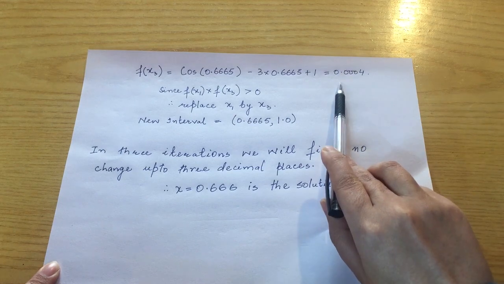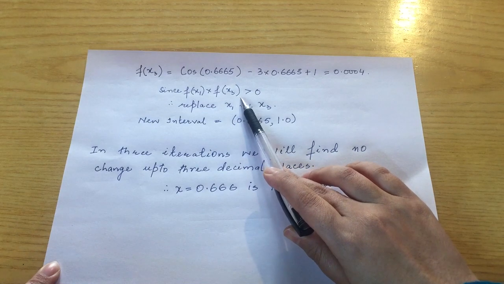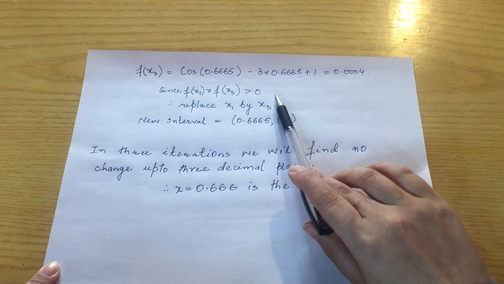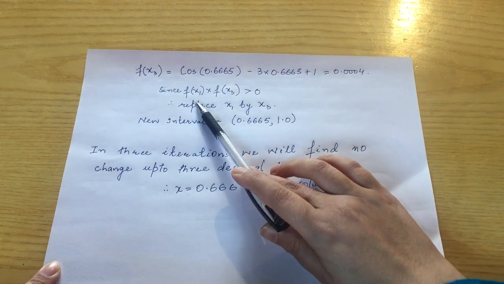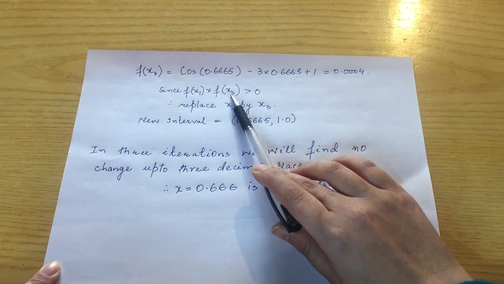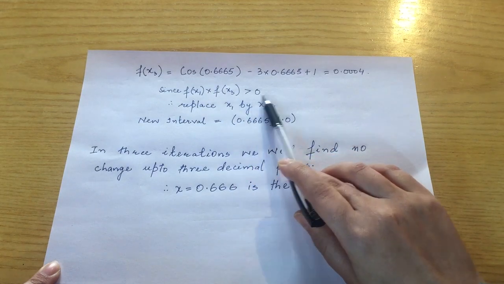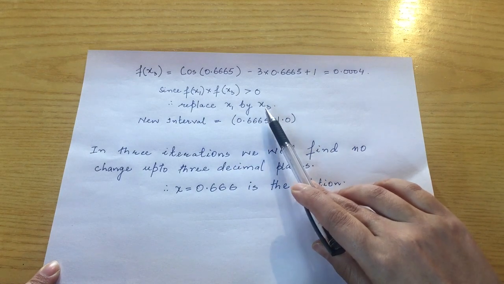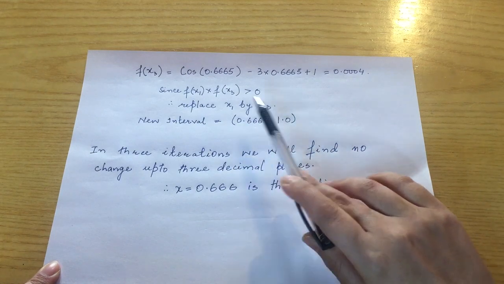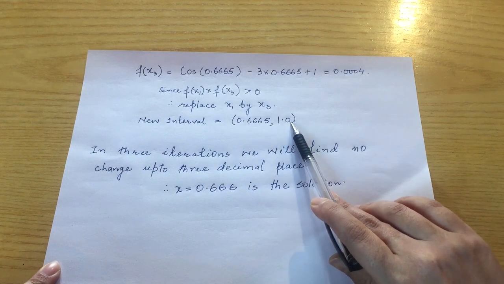0.0004. Again, we have to check whether f of x1 multiplied by f of x3 is greater than 0 or not. In our case, it is greater than 0 because the value of f of x1 is positive and the value of f of x3 is positive. Both of these are of the same sign, so the product is greater than 0. Therefore, we again replace x1 by x3. When we replace x1 by x3, our new interval becomes 0.6665 and 1.0.